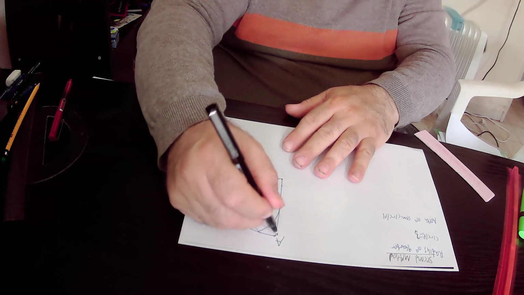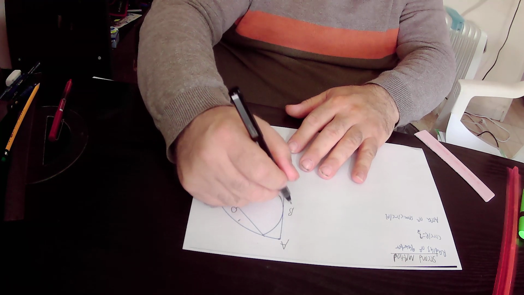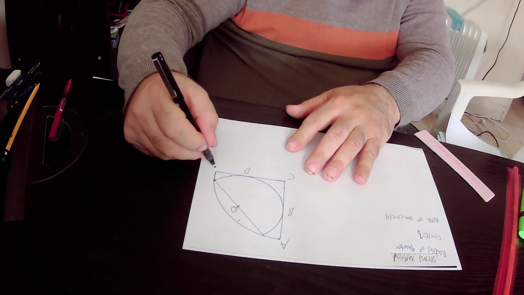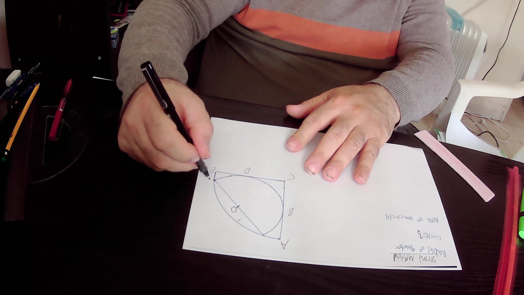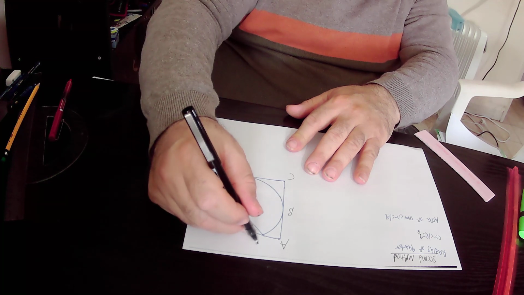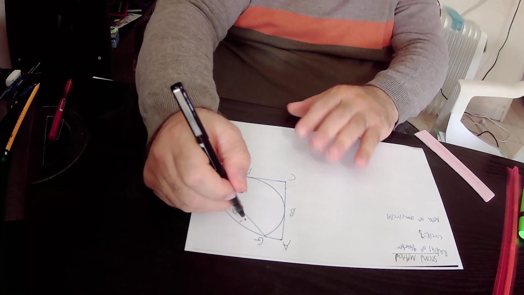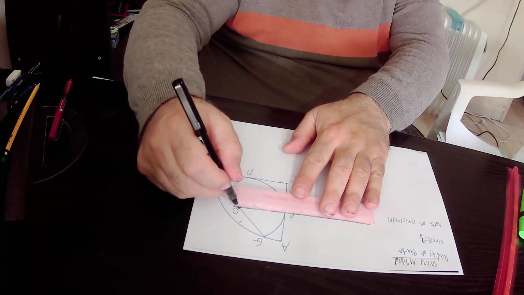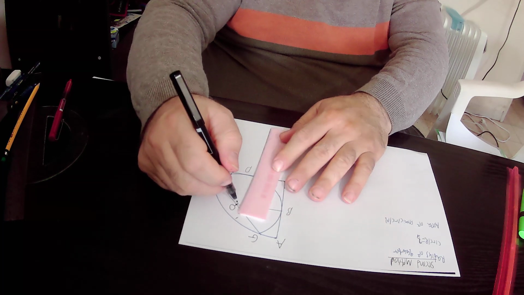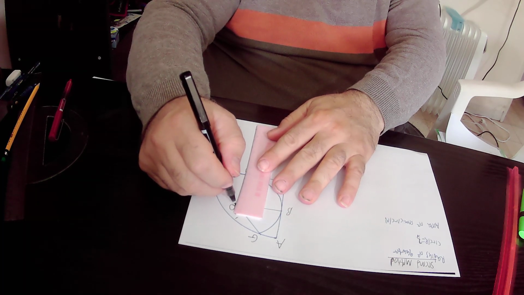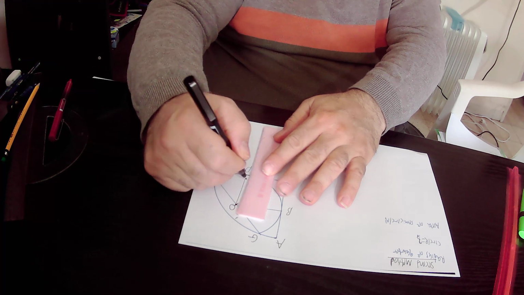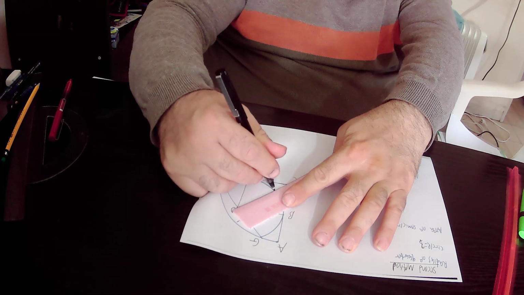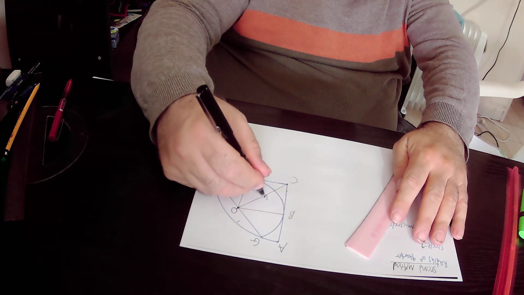This is point A, point B, point C, point D, point E, point F, and point G. We have already found out that quadrilateral BOCD is a square, and diagonal CO of the square is equal to square root of 2 times R.